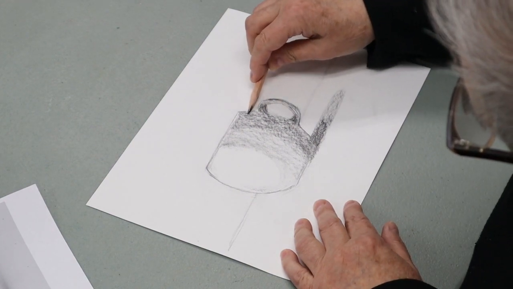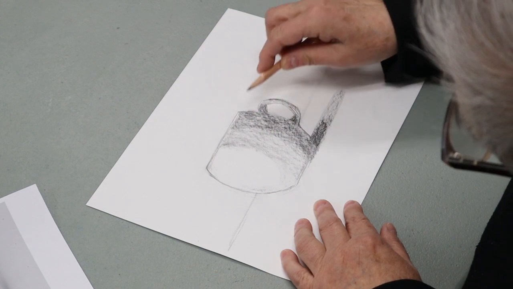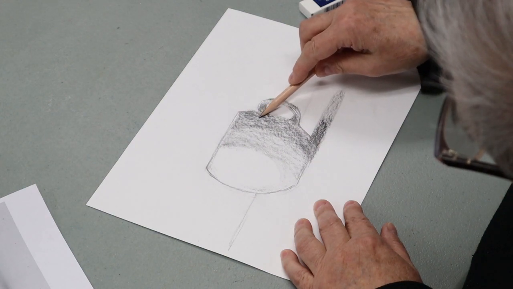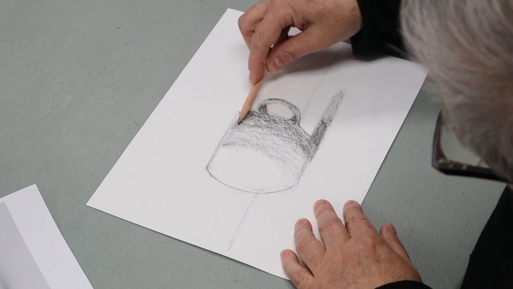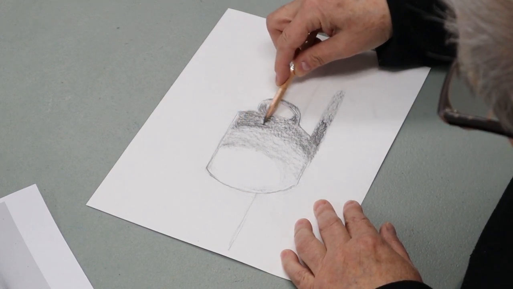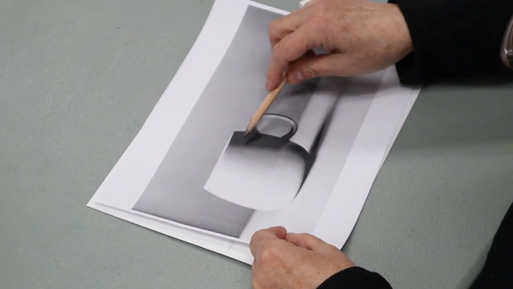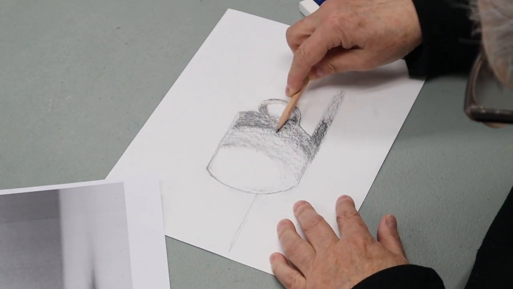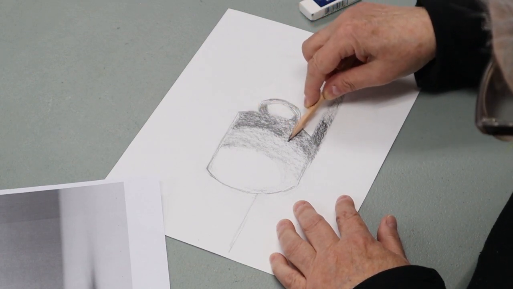Remember the core shadow that we talked about? This is the part where the shadow is the darkest. So I'm going to make this part a little bit darker, like my reference photo right here. Let me show you. So this is what I'm trying to make darker over here, just so there's a bit of variation there.